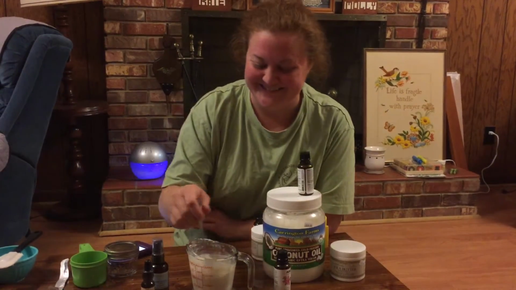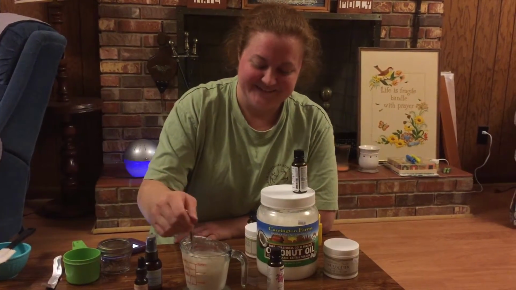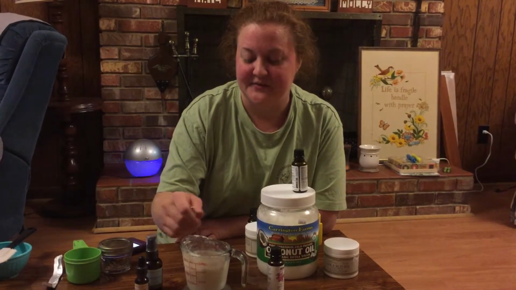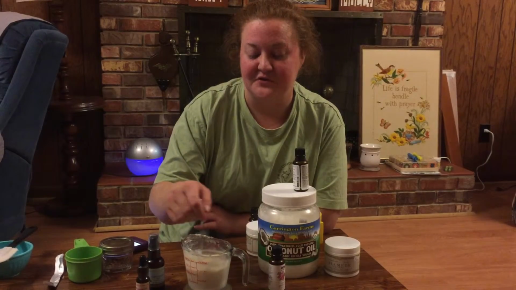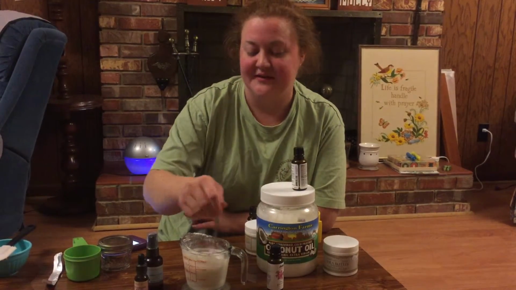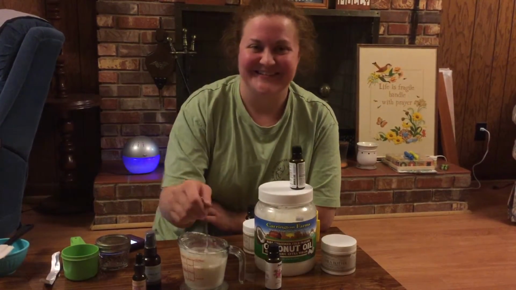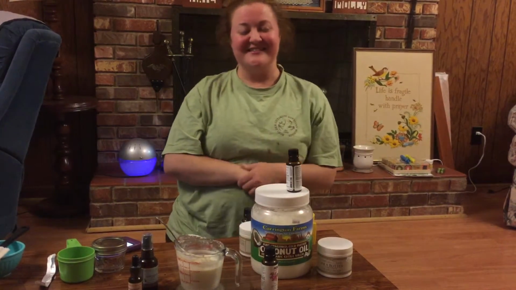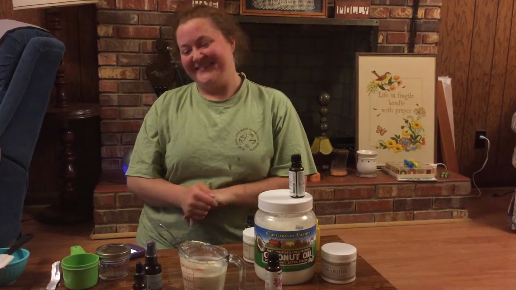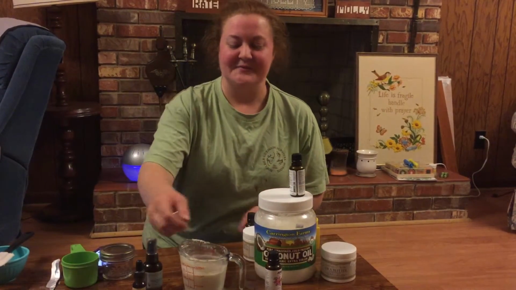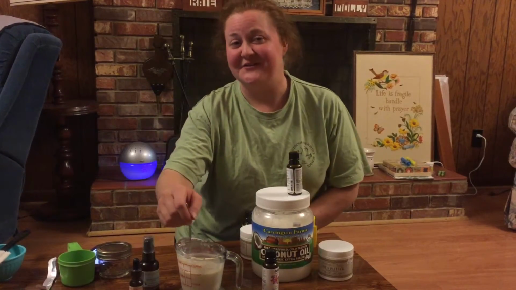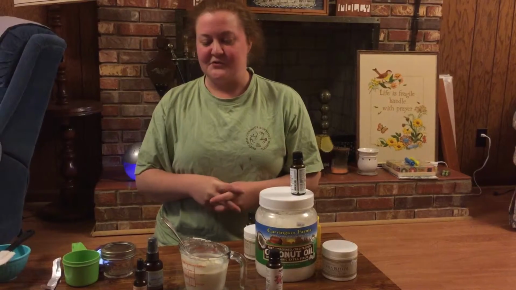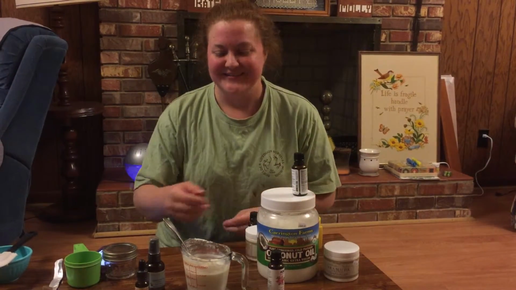And what is the coconut oil for? It's a good carrier oil and a good moisturizer, just to help absorb into the skin. And what is the shea butter for? Shea butter is to help moisturize and to help the consistency of the lotion. And then the grapeseed oil? Grapeseed oil is also a good carrier oil. It helps to bring the essential oils and all the other oils in together.